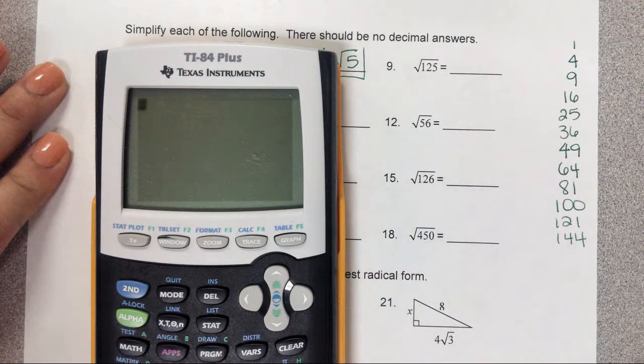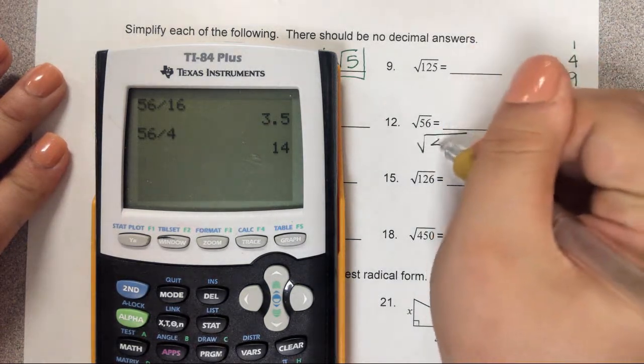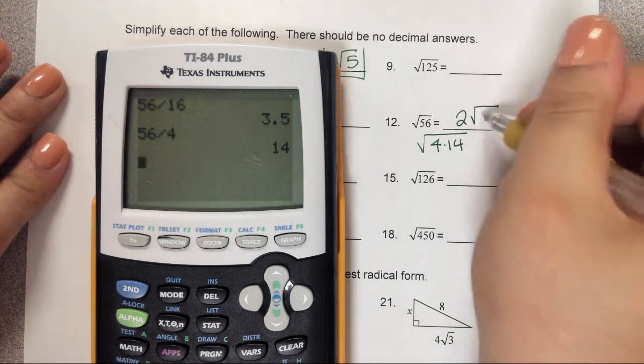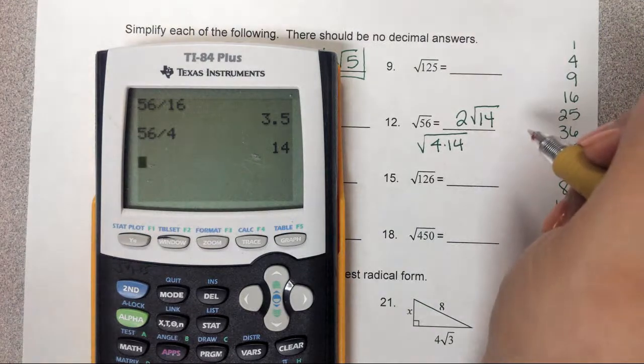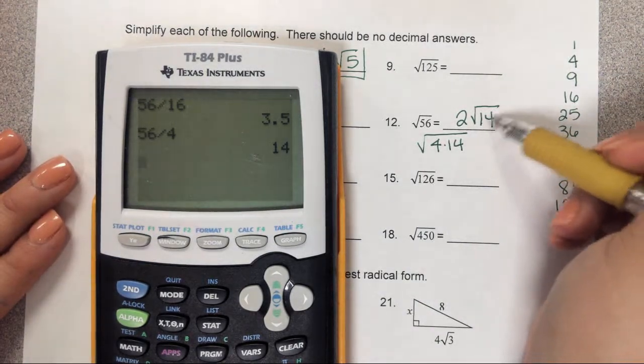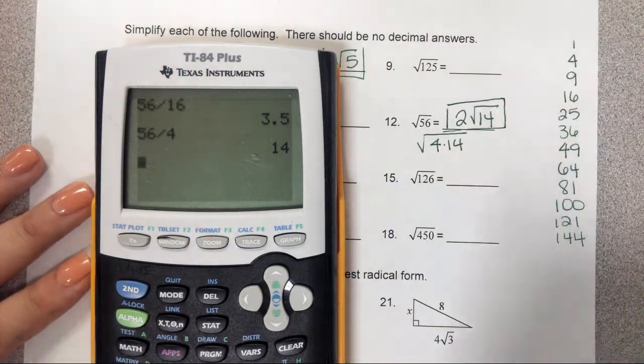For 56, which one of these numbers does 56 divide by? It might divide by 16. Nope, that one doesn't work. So 56 divided by 4 is 14, so I'm going to do 4 times 14. The square root of 4 is 2. 2 square root of 14. 14 is only 7 and 2, so you know that doesn't divide by any of these, so that's how you know you're done.